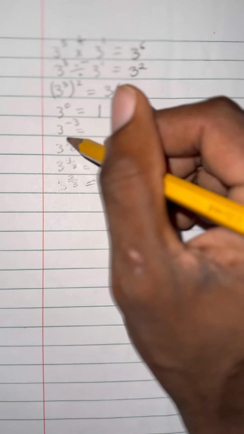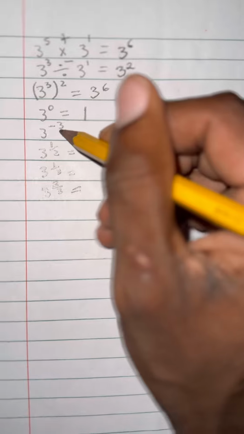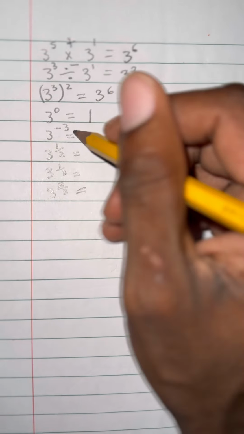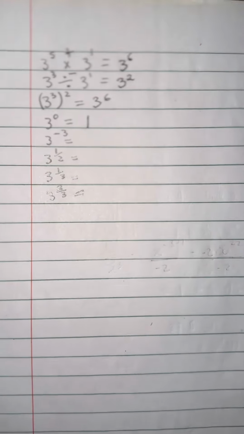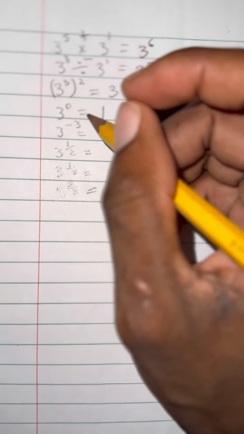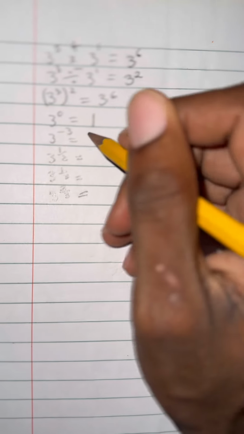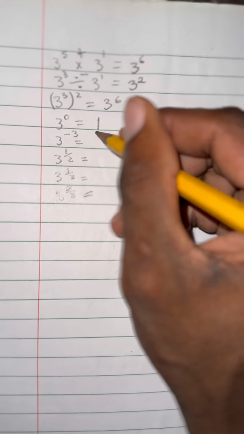So the next question now, when you have the base raised to a negative power, which in this case is 3 raised to minus 3, we are going to reciprocate the base, right? In other words, we're going to flip the base.